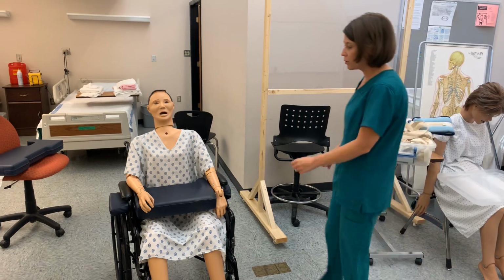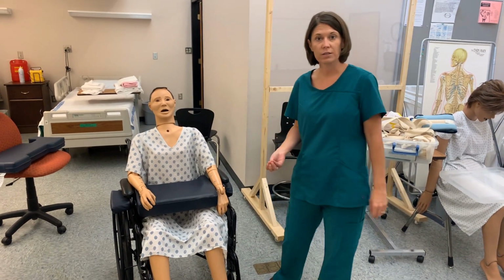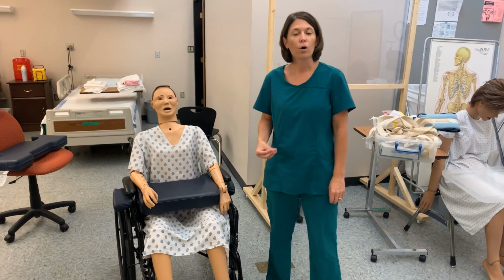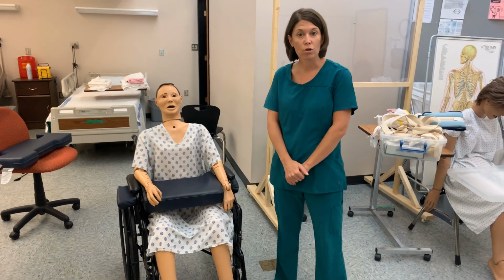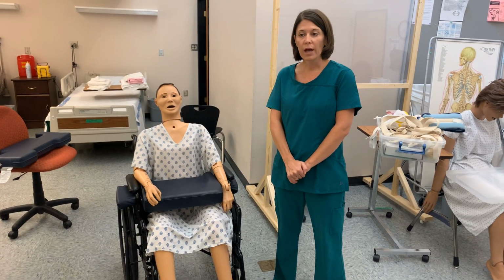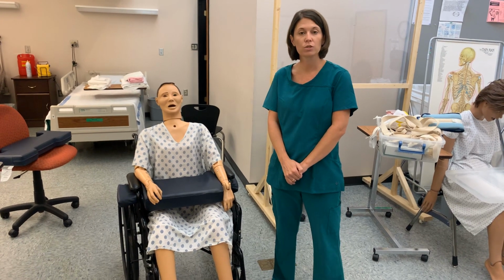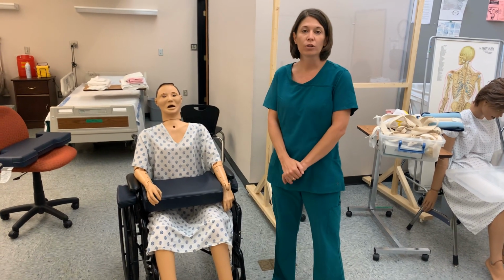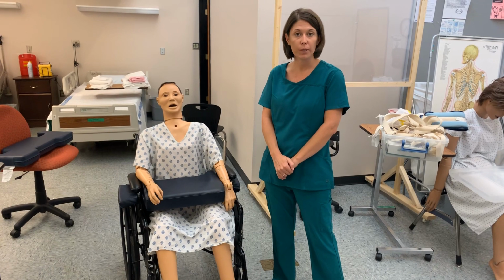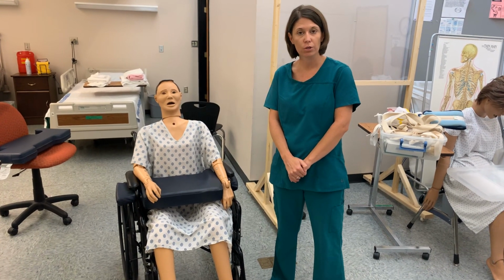So first, I want to talk about protective devices. That is another way of saying a restraint. So we have to know as a nurse, when is a restraint appropriate? When is a restraint needed? First of all, you have to have an order from the healthcare provider for a restraint to be used.